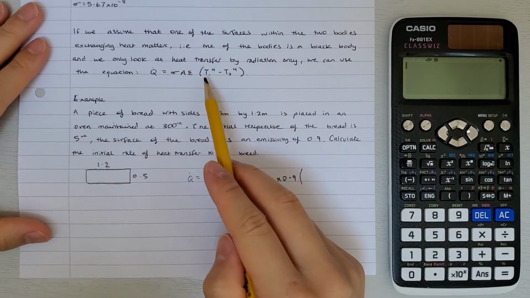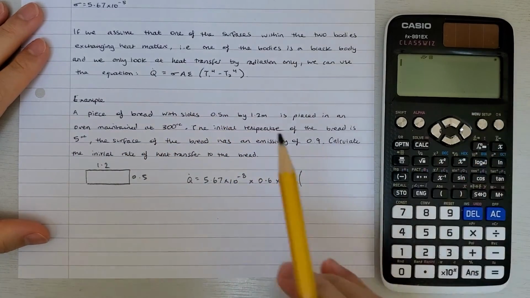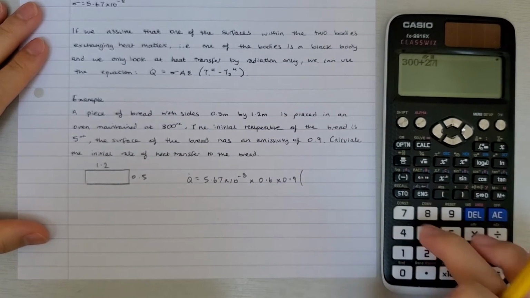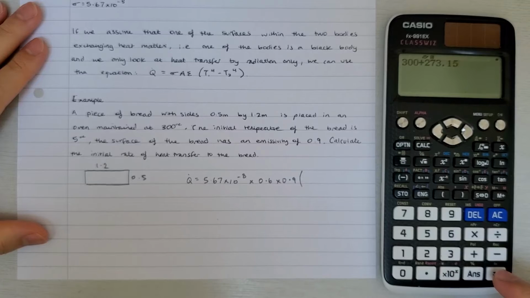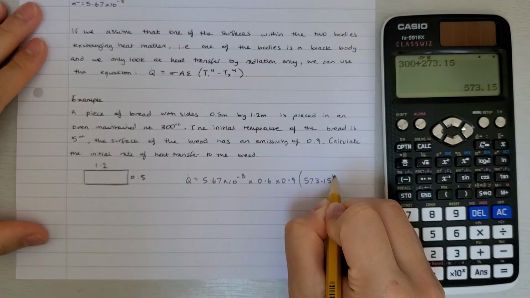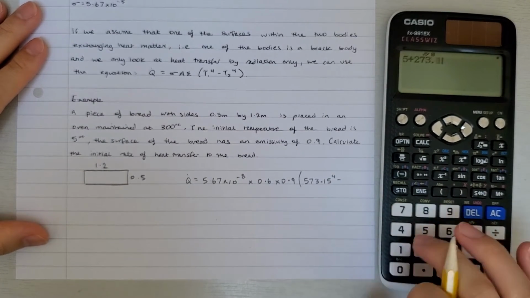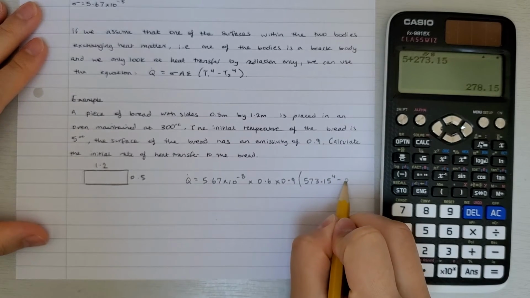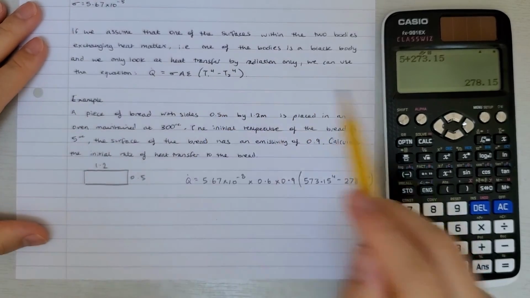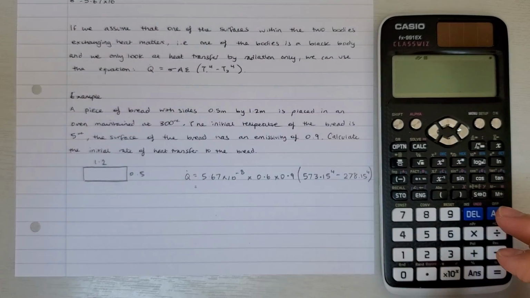Now for the temperatures, these are in units Kelvin, so we have to convert from our Celsius. So T1 is 300 plus 273.15 to convert to Kelvin. So 573.15 to the power of 4 minus 5 plus 273.15 is 278.15, and they're both to the power of 4. If we do this calculation, we should be able to calculate the heat transferred.